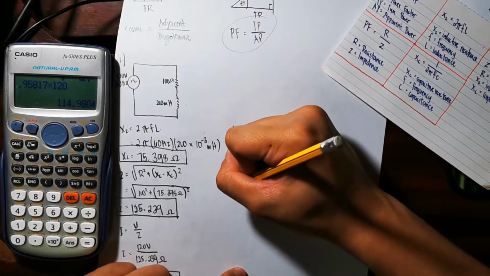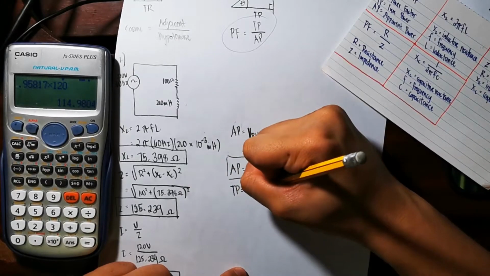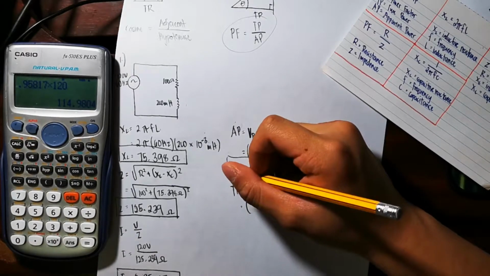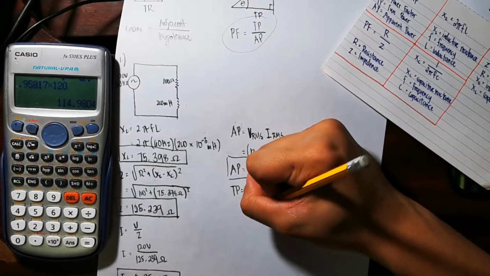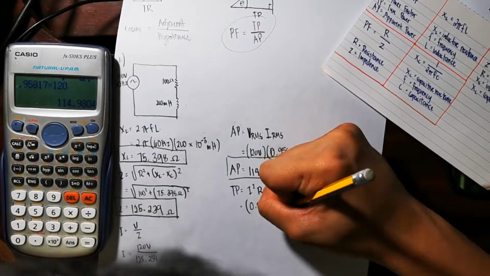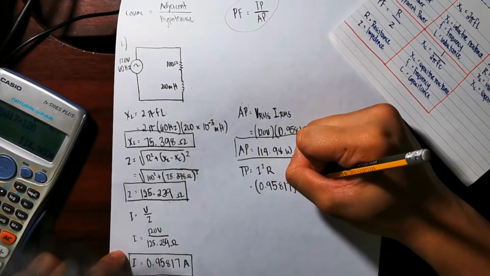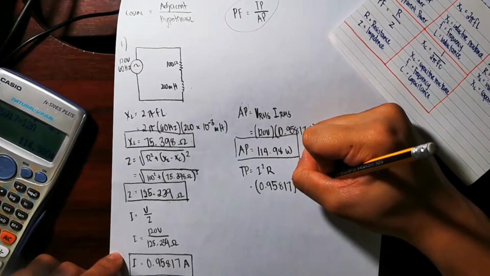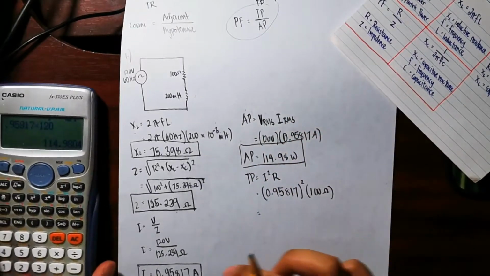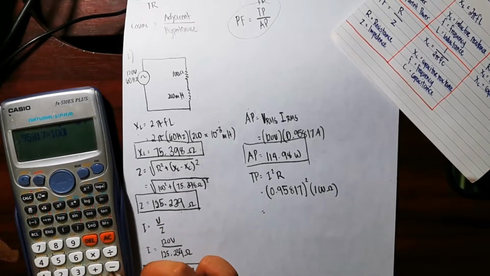Our true power is equal to I squared times R. So I is 0.95817 squared times our resistance, which is 100 ohms.